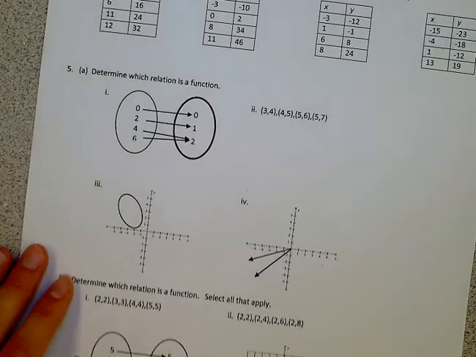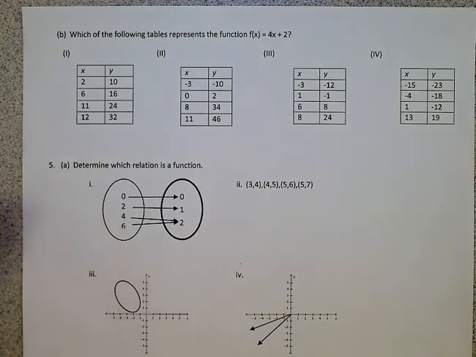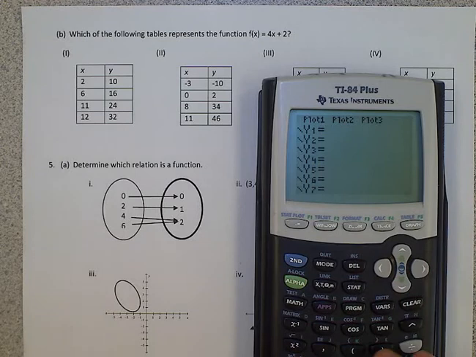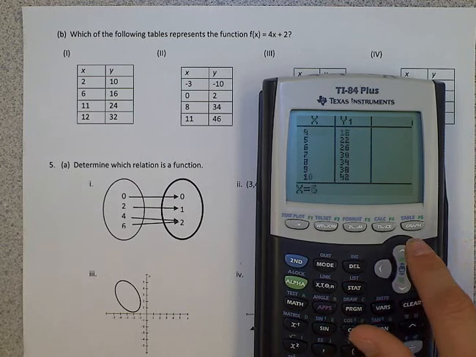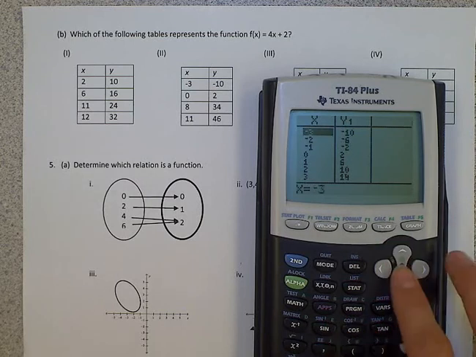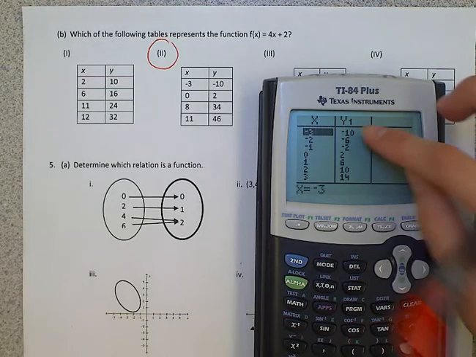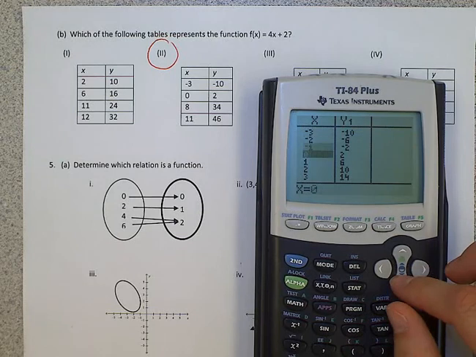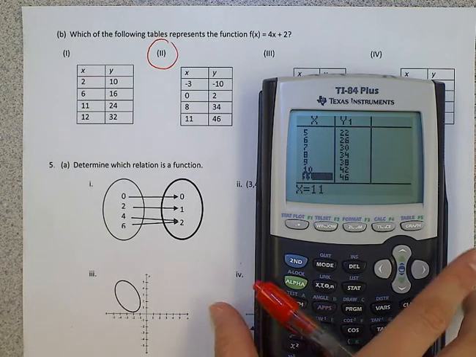Part B, which of the following tables represents that function? Do the exact same thing. You check the tables, you see which ones end up having the same values, the same options that are given, and I did this one ahead of time. When you type in 4x plus 2, you can go to the table, check, and I checked ahead of time and I saw that the options for choice 2 worked out. When x is -3, y is -10. When x is 0, y is 2. At 8, y is 34. And at 11, y is 46. So that is one way you can check.